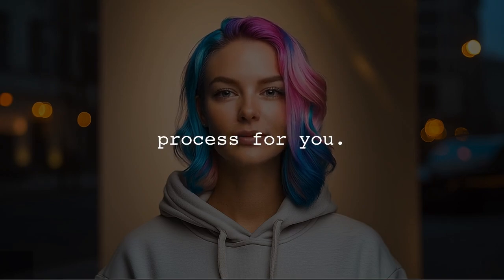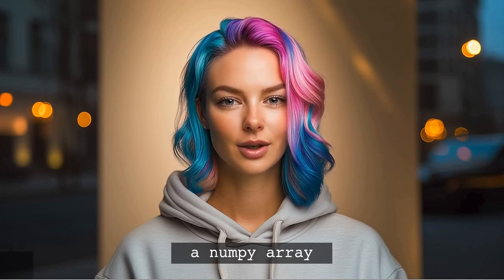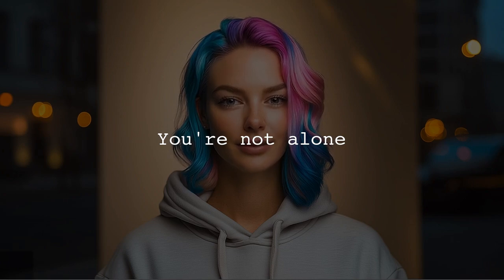I totally get it. Checking if an item exists within a range in a NumPy array can feel overwhelming, especially when you're trying to write efficient code. You're definitely not alone in this struggle.